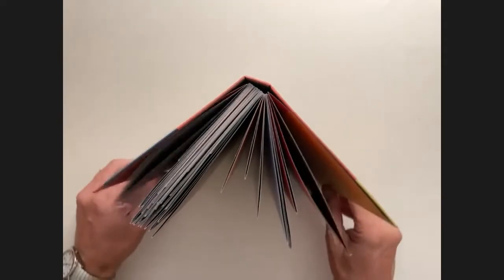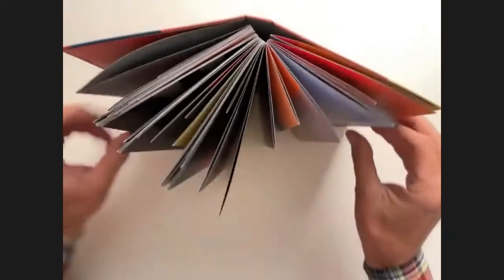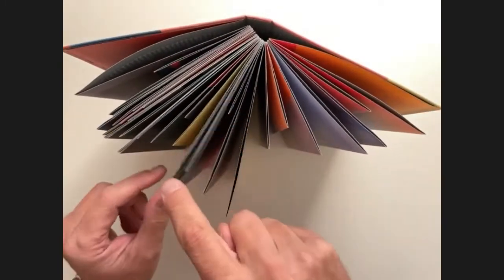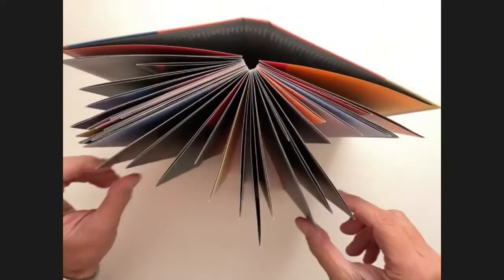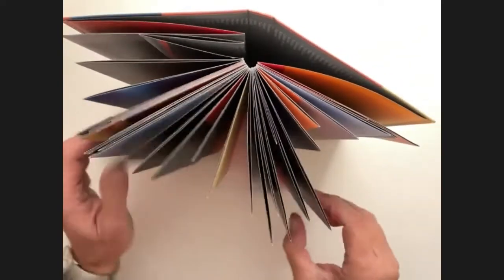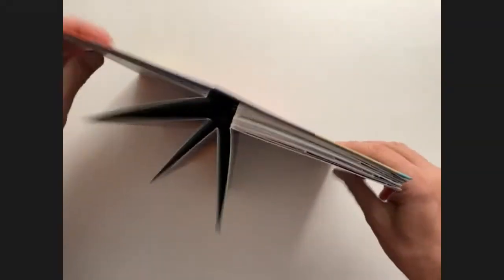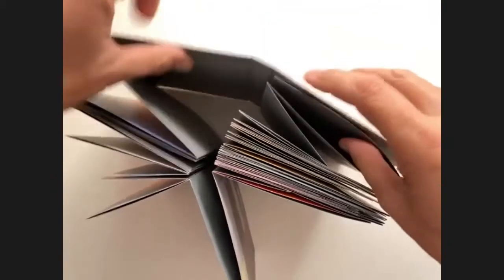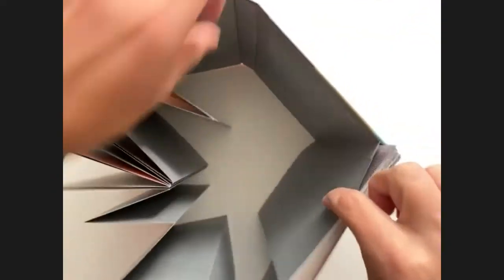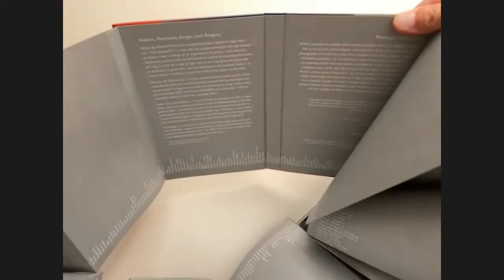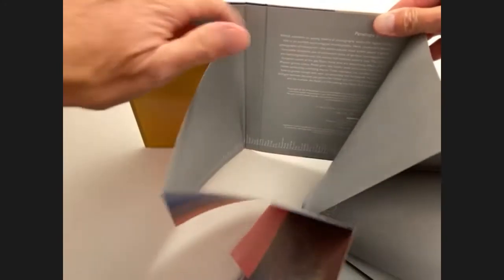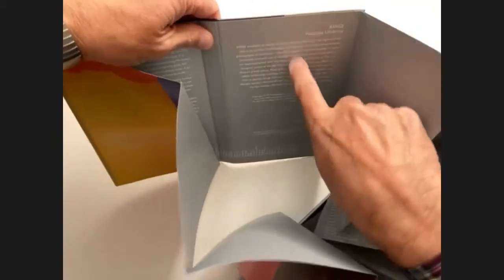Now, the other thing that's interesting to look at here is if you look from the top, you can see all the different page lengths as you go through, right? And it's really terrific. And then in addition, if you pull this out, let's try this again. You pull this out, you can see revealed within the inside of the boards are statements, right? They're making you work for it here. So this is the explanation of what's happening in the book. And then here's a bio of the artist.